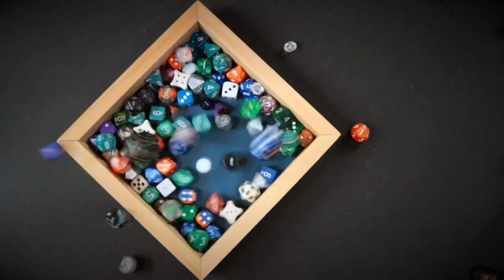When it comes to safety tools for tabletop role-playing games, there are options, but how do you decide what tool is right for your table? Stay tuned to find out.